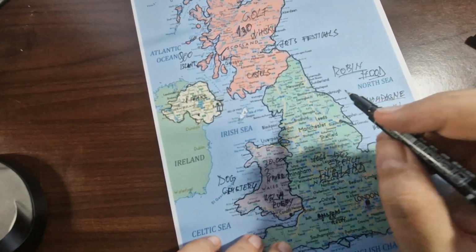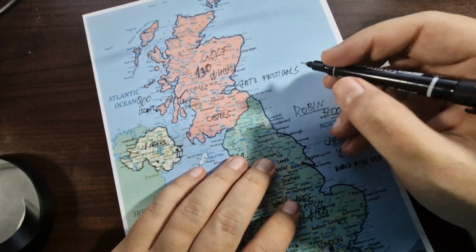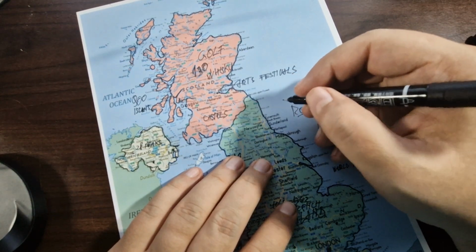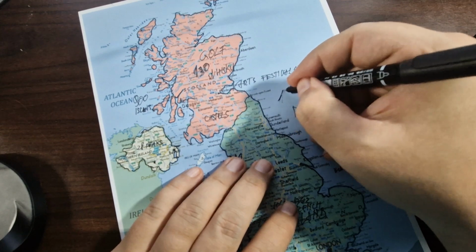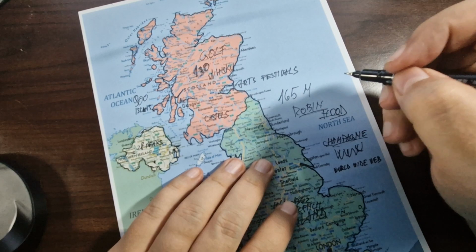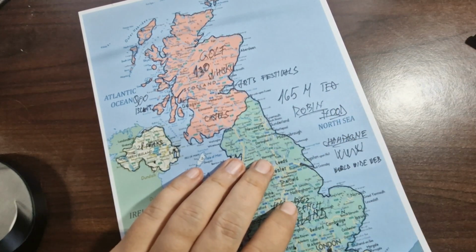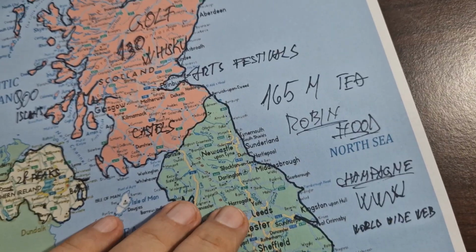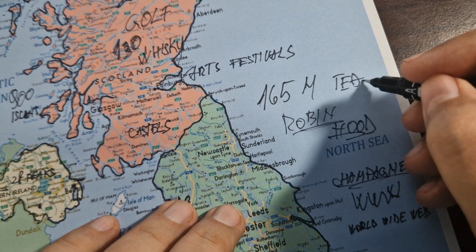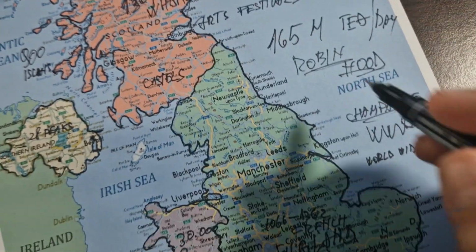We have some interesting information to be presented, and one of them is that 165 million cups of tea are consumed per day in the whole United Kingdom.